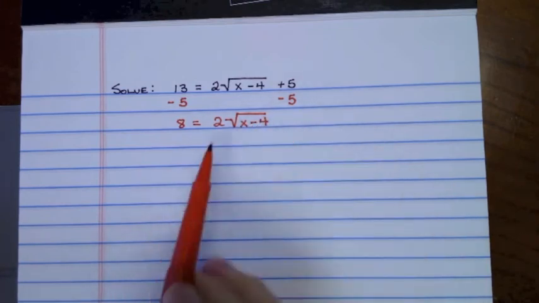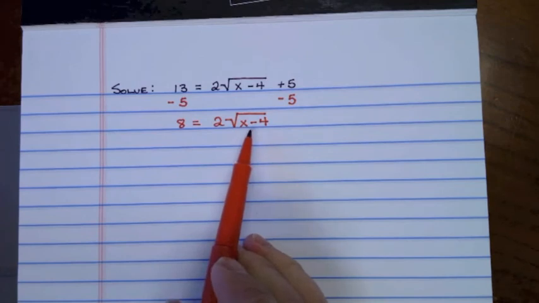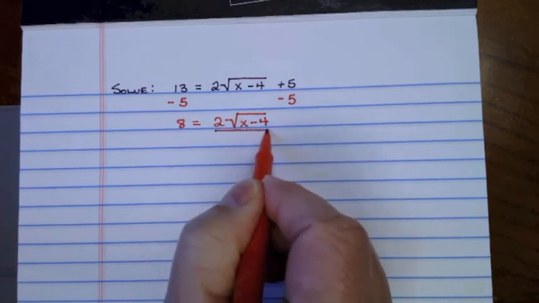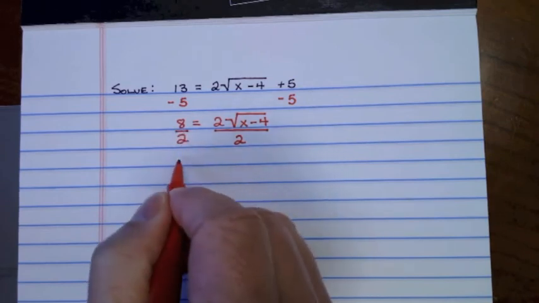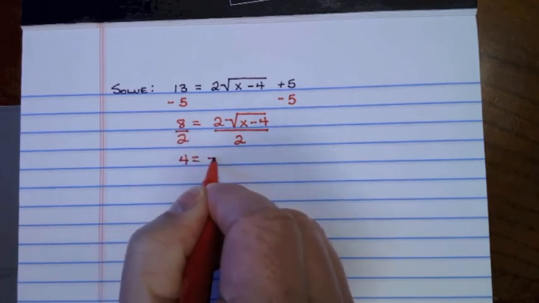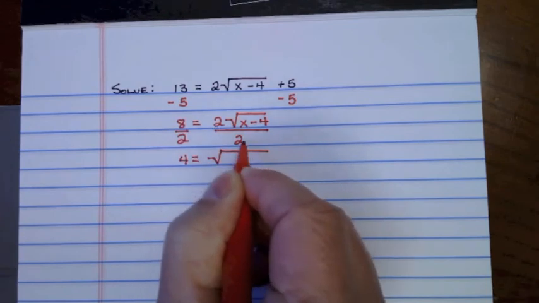Now I need to get rid of this 2. This 2 is being multiplied. The opposite of multiplying is dividing. I need to divide both sides by 2. 8 divided by 2 is 4. These 2's cancel out.